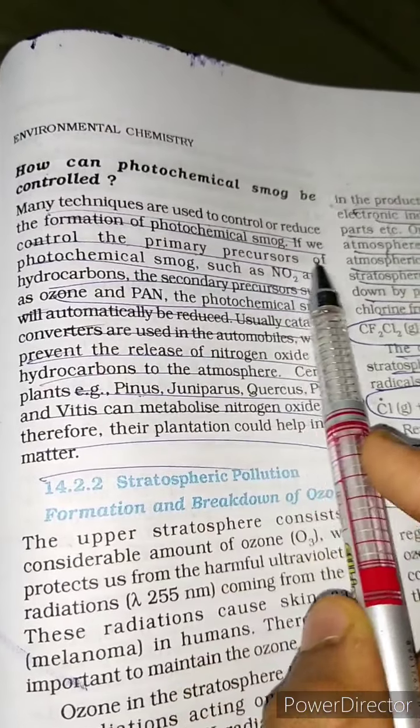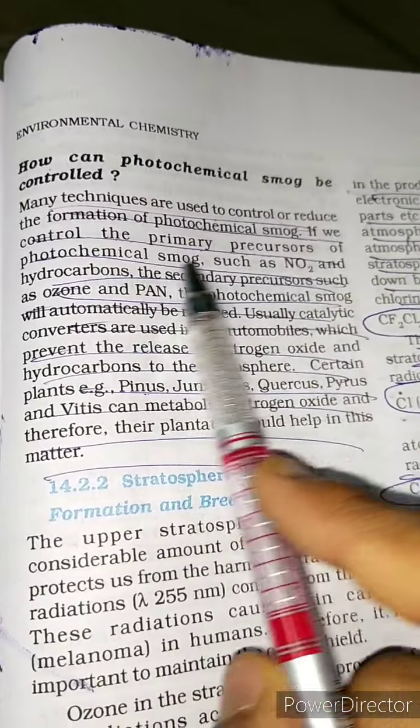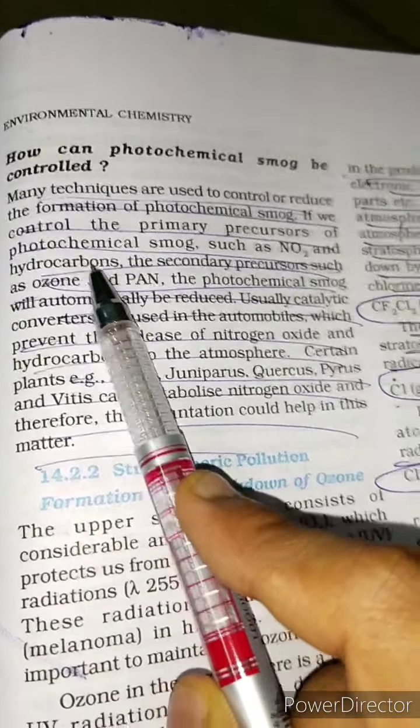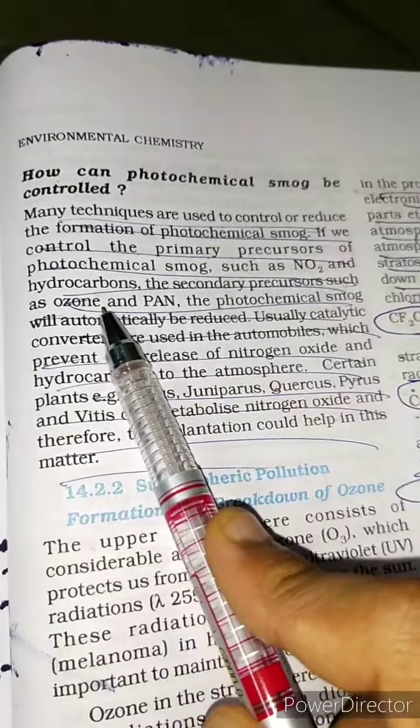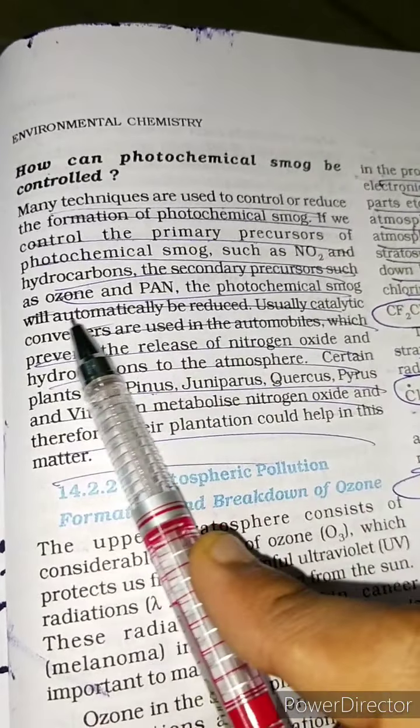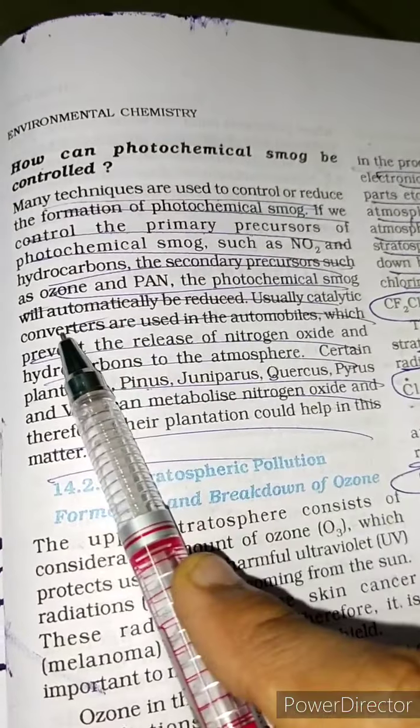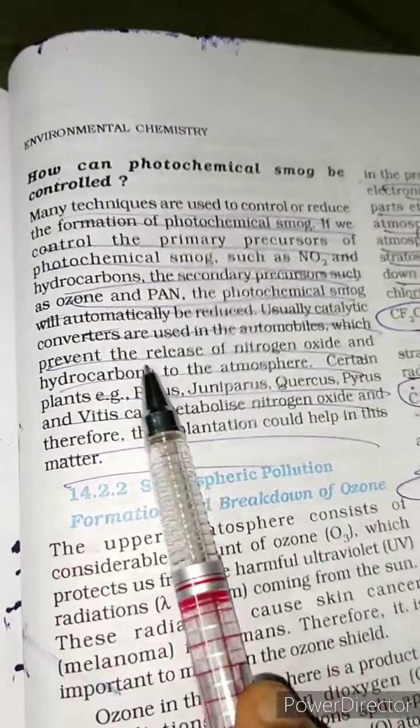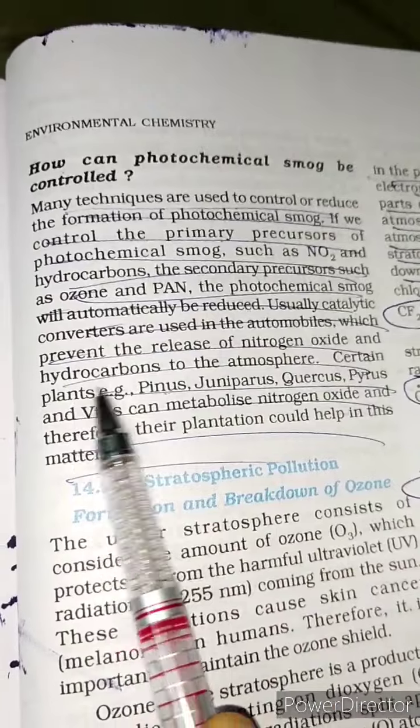If the primary precursors of photochemical smog such as NO2 and hydrocarbons are reduced, the secondary pollutants such as ozone and PAN, the photochemical smog, will automatically be reduced. Usually catalytic converters are used in automobiles, which prevent the release of nitrogen oxide and hydrocarbons into the atmosphere.